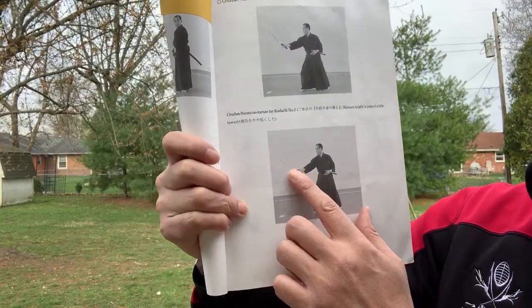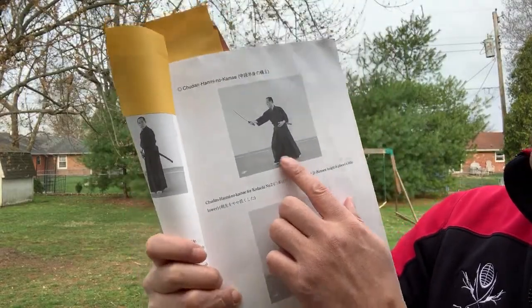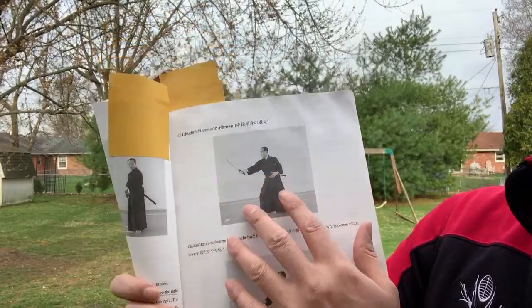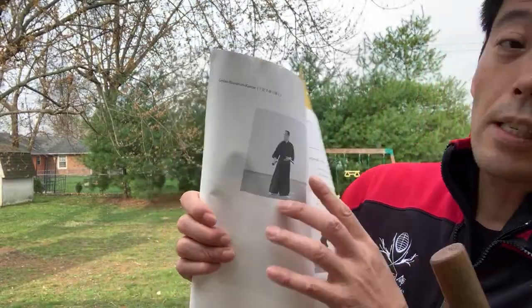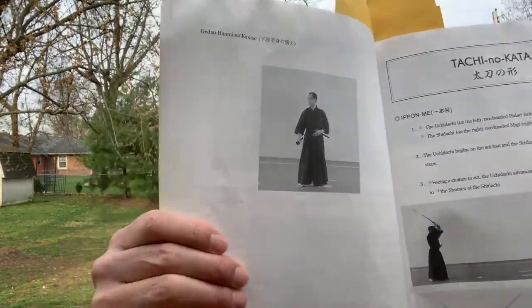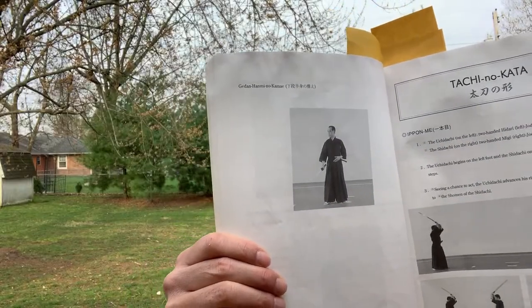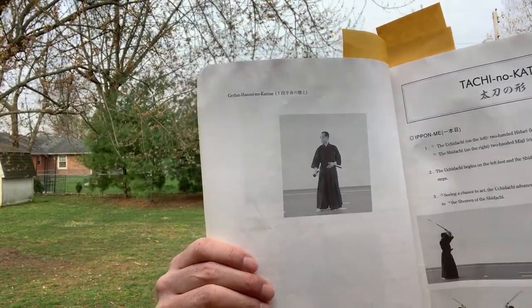Now this is number 2. Kensaki is lower. The difference: hanmi means side on. Hanmi means side on. I'm going to get into the detail later. This is what we want to do today. Gedan hanmi no kamae. Gedan hanmi no kamae.